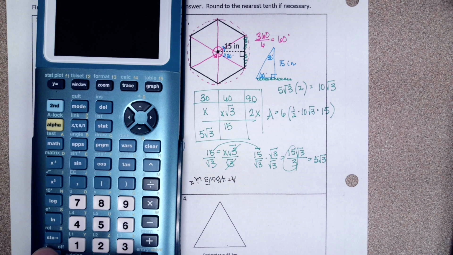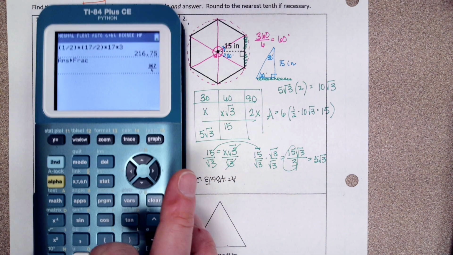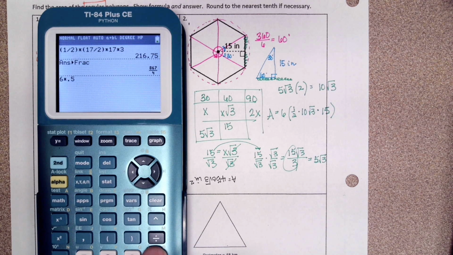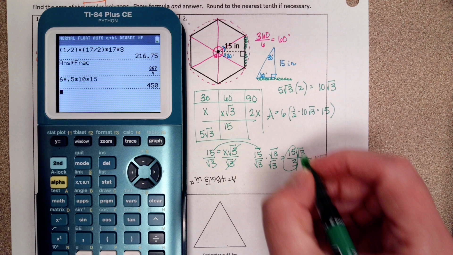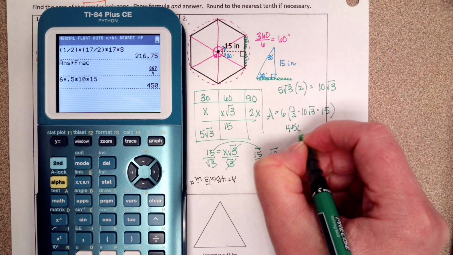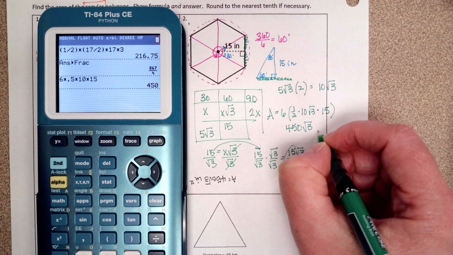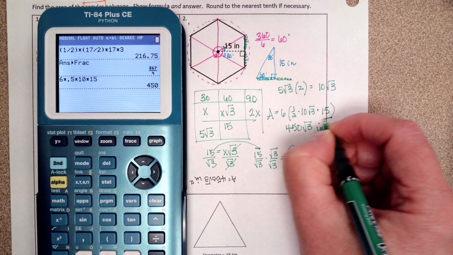So again, on our calculators, we're going to punch everything except the square root of 3. So 6 times 1/2 times 10 multiplied by 15 is going to get us 450. Keep that root 3 in there. We just don't punch it. And then this one, again, it was inches squared. So there's our area.